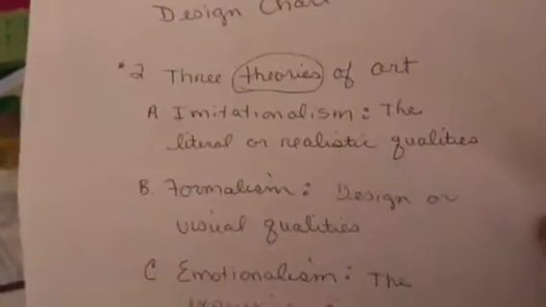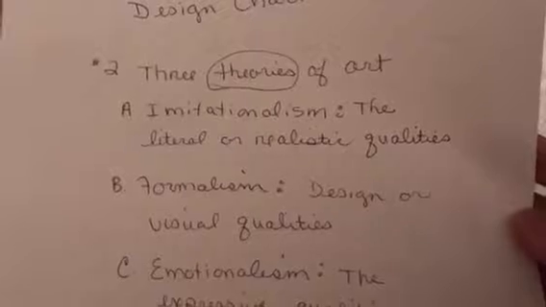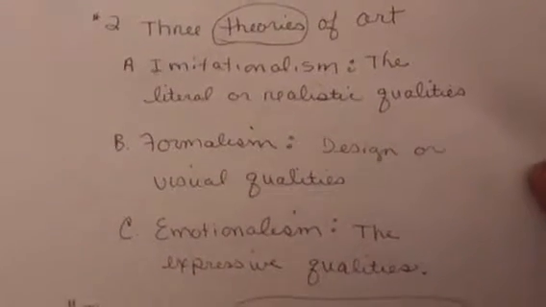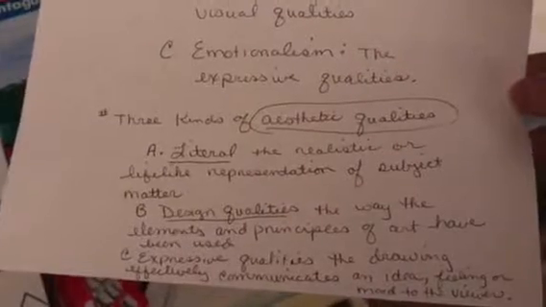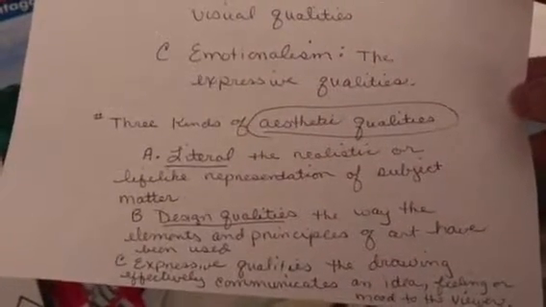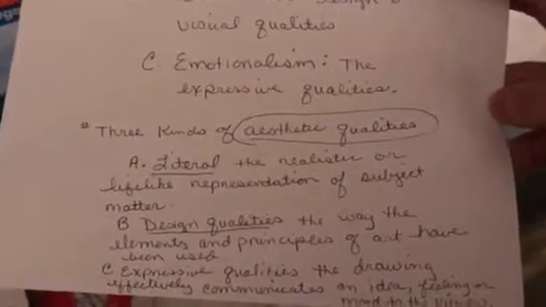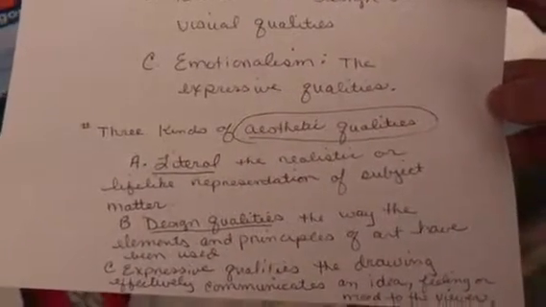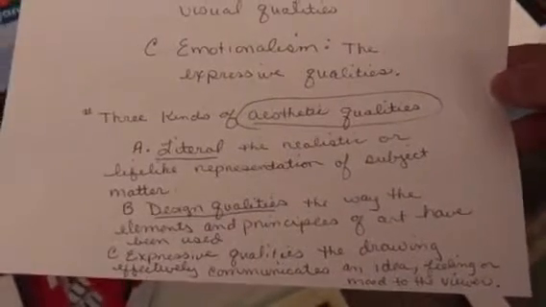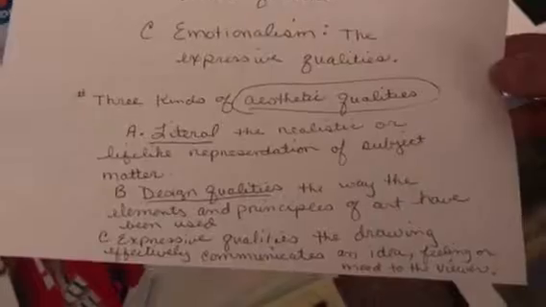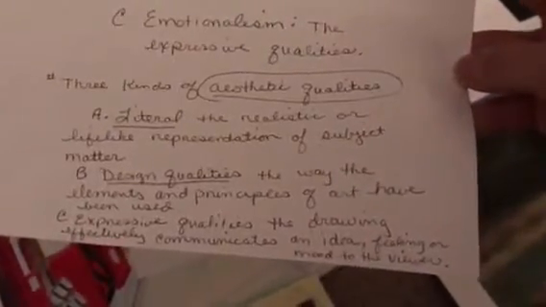Number 2, theories of art: imitationalism, the literal or realistic qualities; formalism, design or visual qualities; emotionalism, the expressive qualities. The next thing we go to is three kinds of aesthetic qualities. A, literal, the realistic or lifelike representation of subject matter. B, design qualities, the way the elements and principles of art have been used. C, expressive qualities, the drawing effectively communicates an idea, feeling, or mood to the viewer.